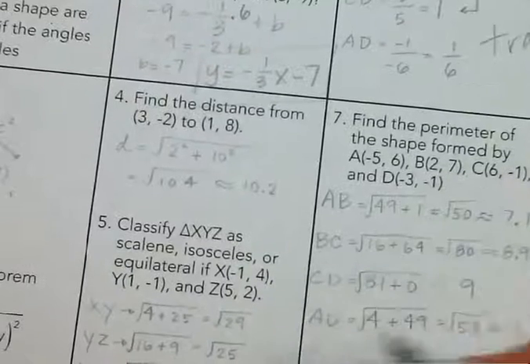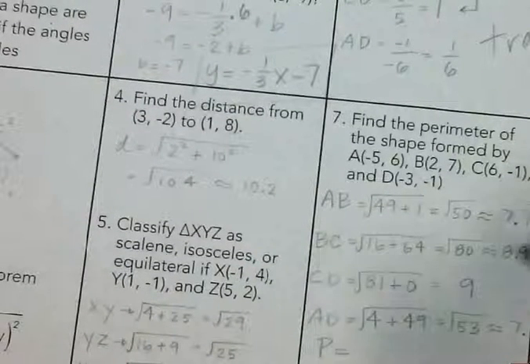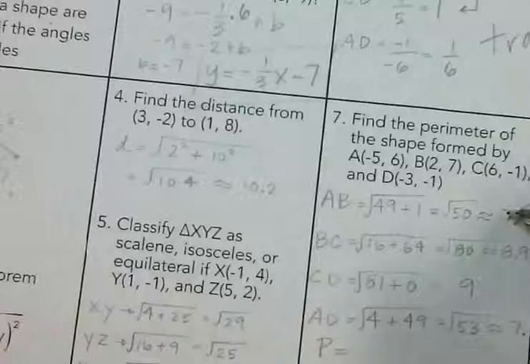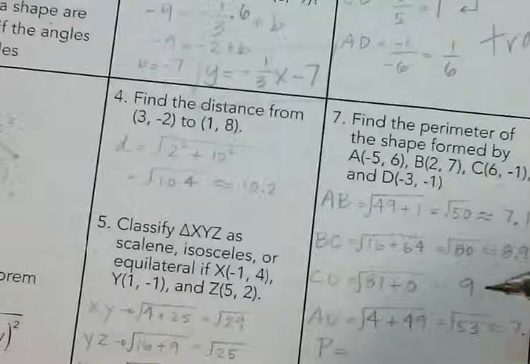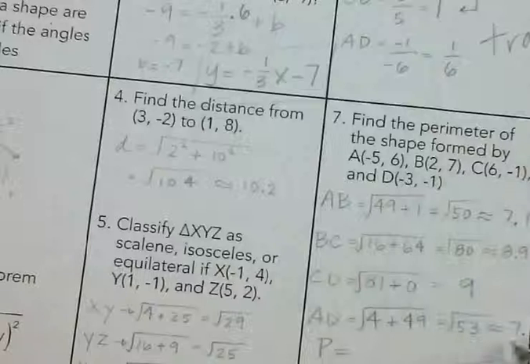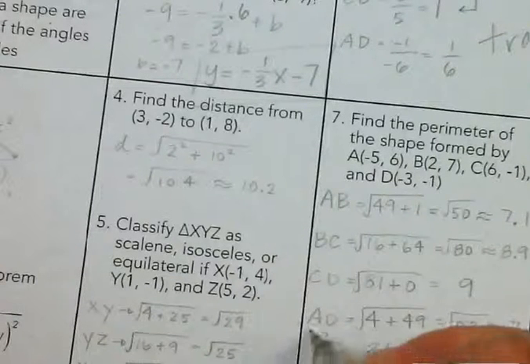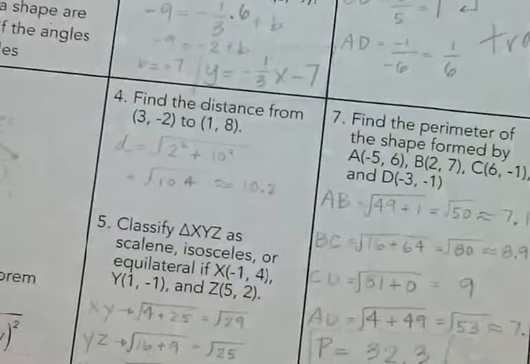So now if I want to find the perimeter, I just need to add all of this up. So that right there is 16. 16 plus 9 is 25. 25 plus 7.3 would be 32.3. So that is your perimeter.